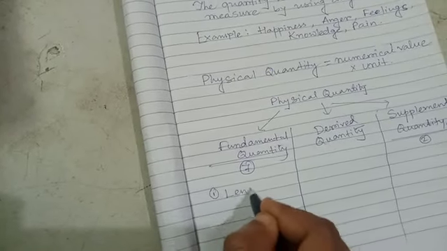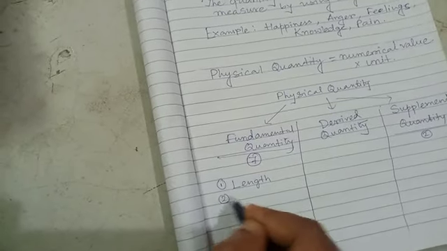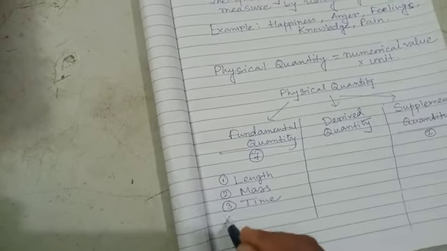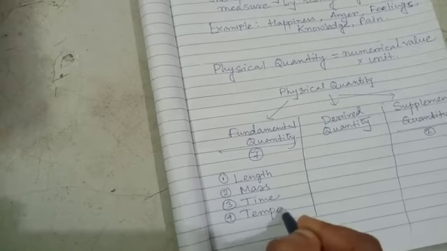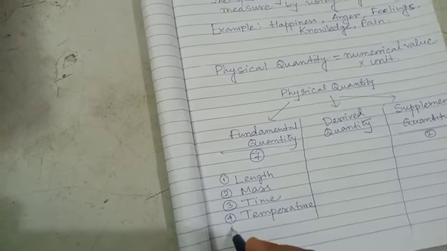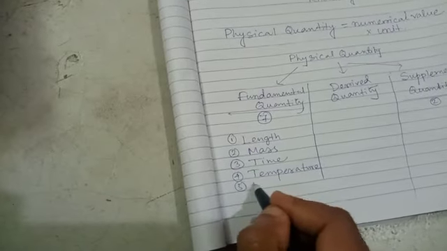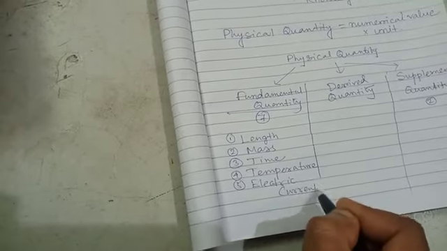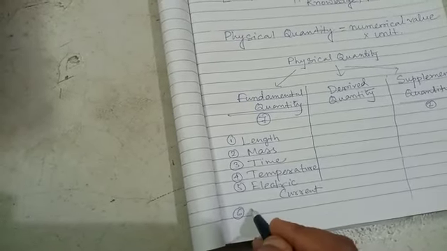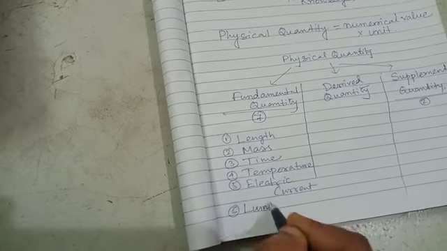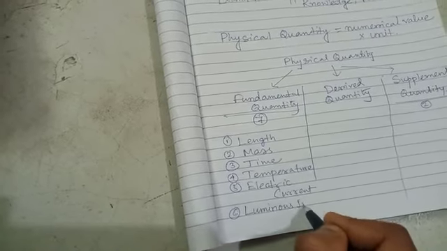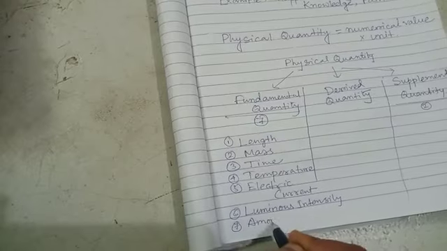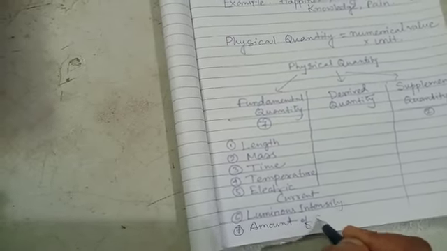One is length, second mass, third one is time, fourth one is temperature, fifth one is electric current, sixth one is luminous intensity, and last one is amount of substance.